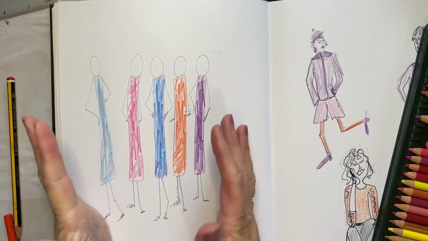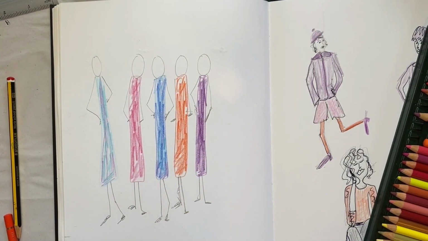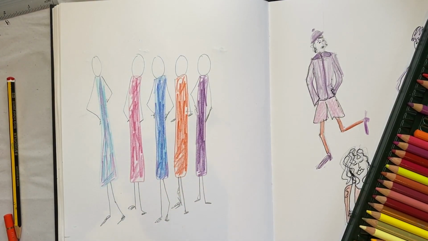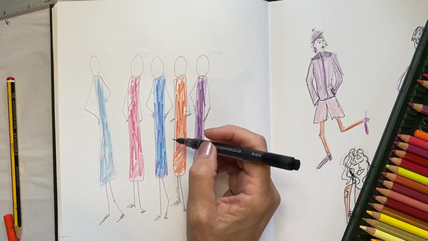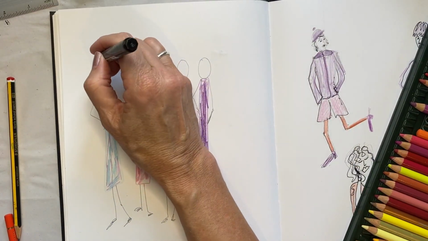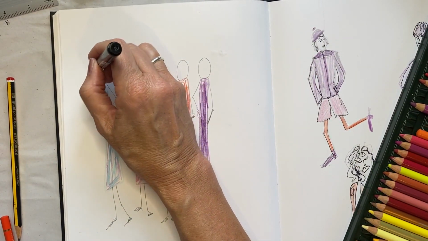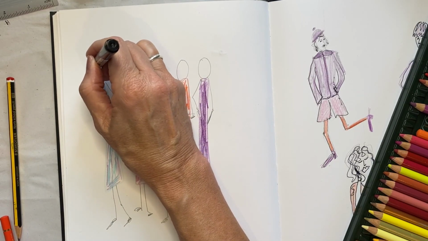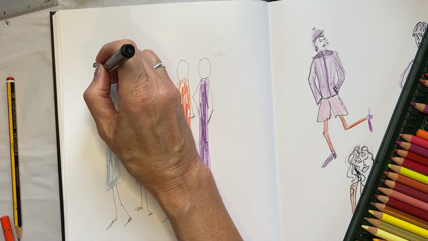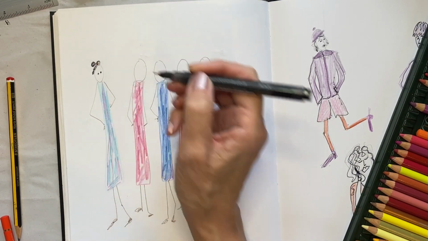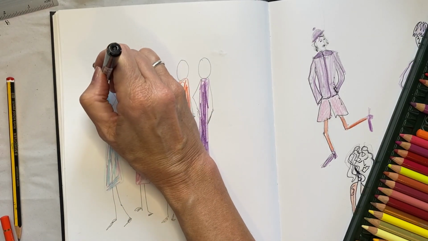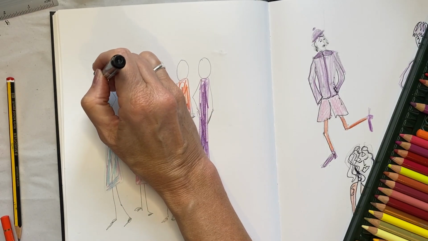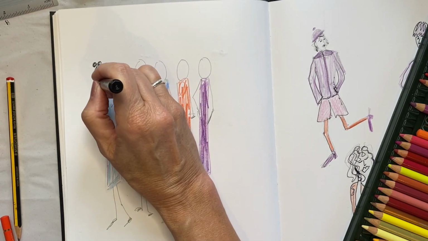And straight away we can start to put together these characters. I'm going to go straight in with my fine liner, and I'm just going to give her a hat, and she's going to be looking over this way. I'm just going to do that, just sort of put her little face there.